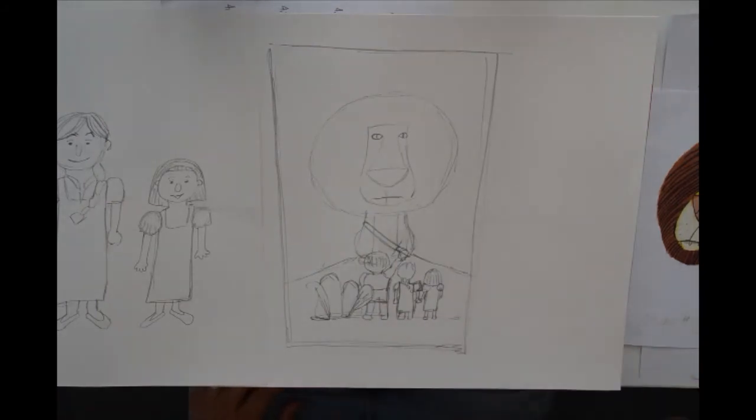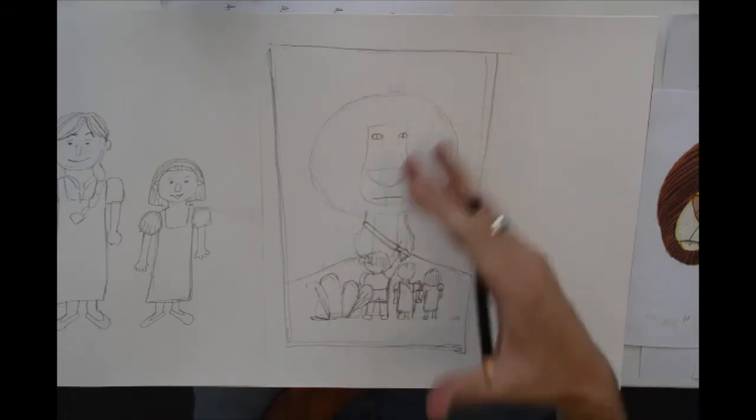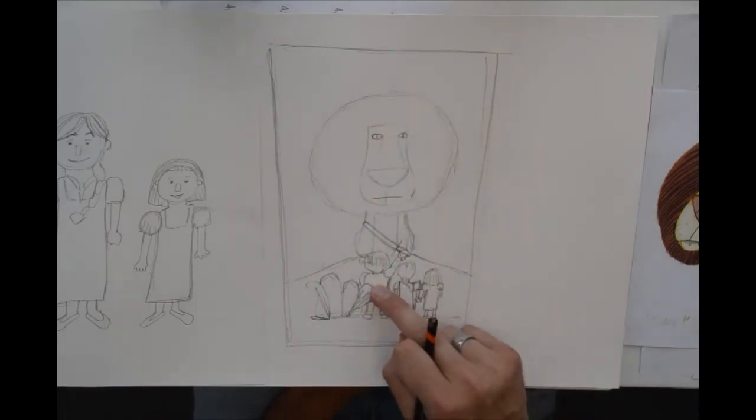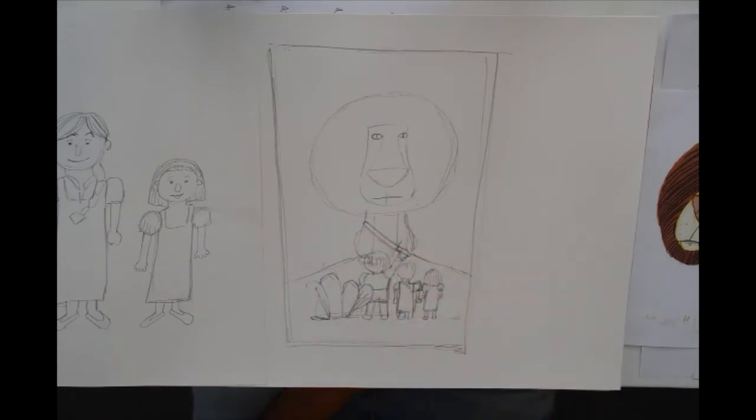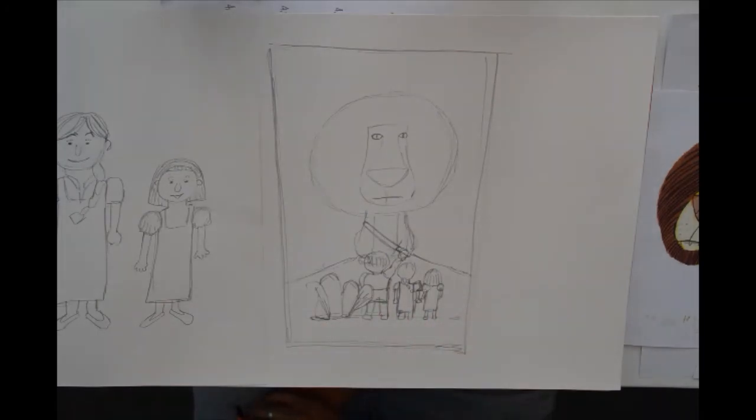So this is my rough composition. You can see it didn't take me very long. It illustrates that part of the extract: I've got Aslan, and they're going up to Aslan, and there's Peter here, saluting him. You can see there's not too much detail. I haven't got any colour, purely just playing around with the composition.